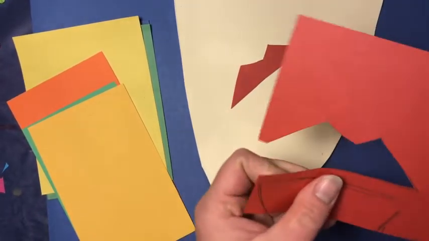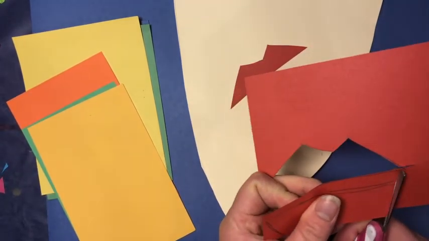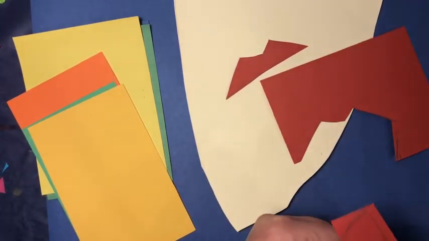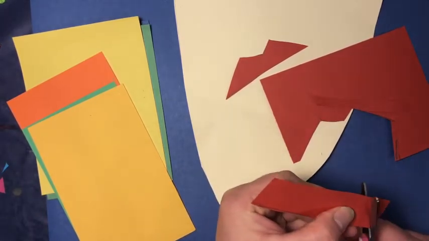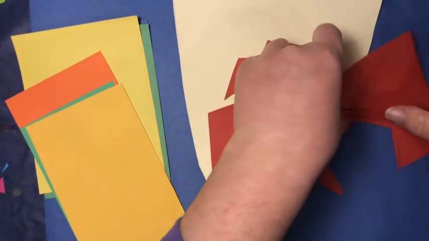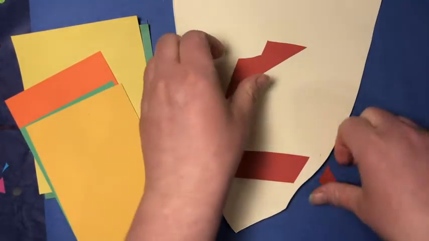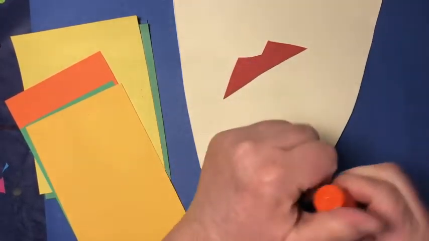Okay, we got the top of the mouth. Now I've got the bottom of the mouth. Now that I've got that cut out, I can glue them down.